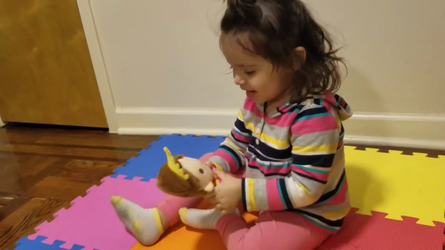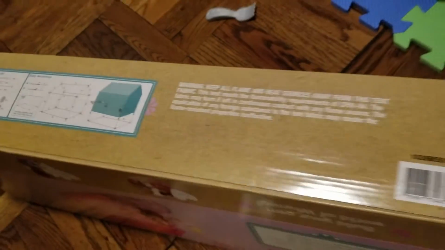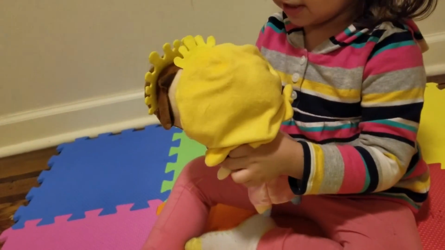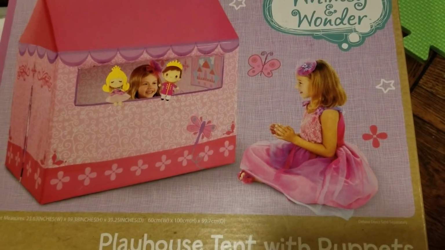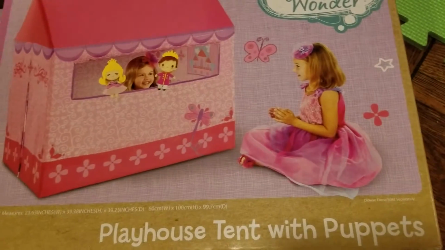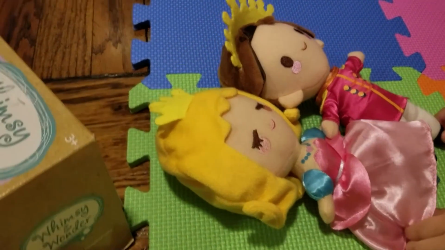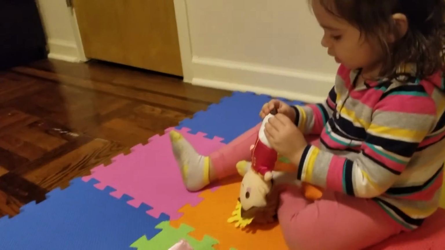Hi, how are you? And now we're going to make a... What are we making, Akira? We are making a playhouse tent. What are we making? Playhouse tent. And these are cute little puppets. What are these, Akira? Cute little puppet. Say hi, puppet.